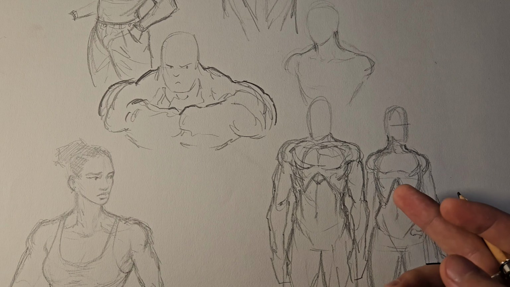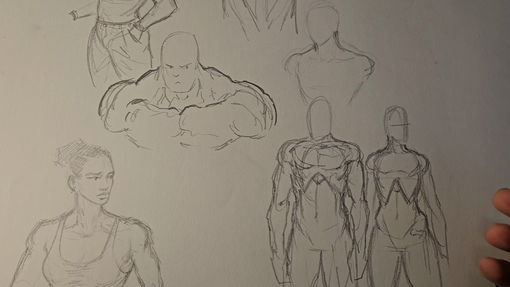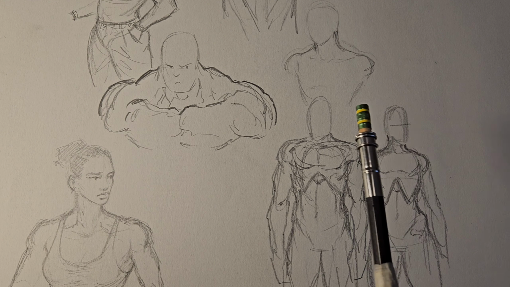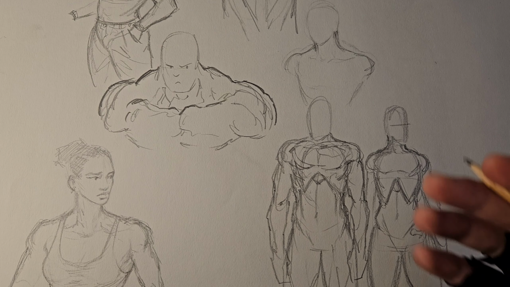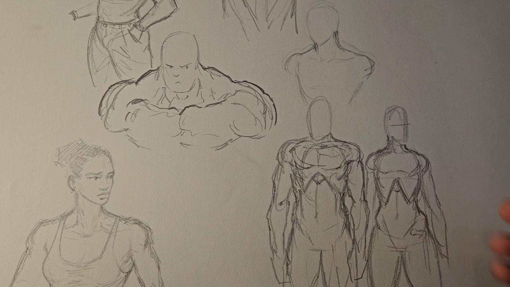Even though here I didn't really draw much on both of these figures, you could just tell because of the shape, even though there's no face, right? And the bodies are plain here. It's just structure here, and you could still tell a difference.